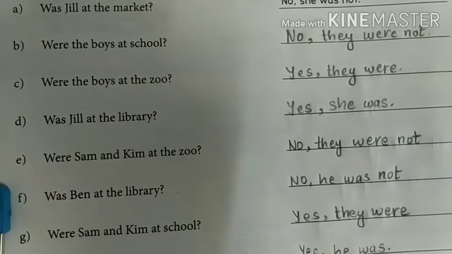Were the boys at the zoo? Yes, they were. Was Zeal at the library? Yes, she was. Were Sam and Kim at the zoo? No, they were not. Was Ben at the library?